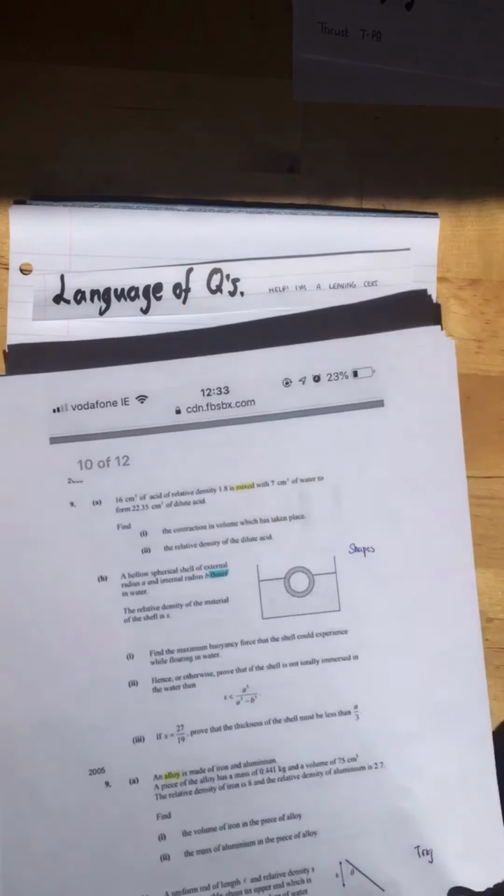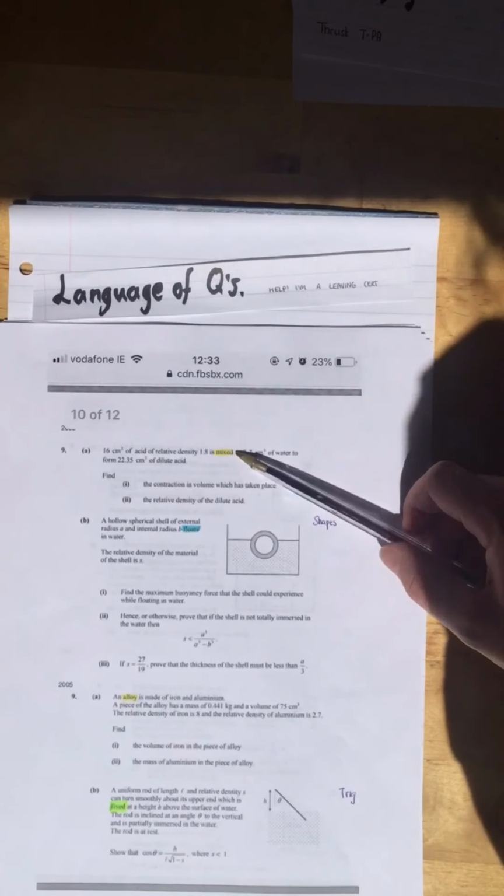And one year they asked about thrust. As soon as you see thrust, you know you're dealing with pressure as well, because as we said earlier, thrust is pressure by area. For our mixture questions, they almost always say mixture, but sometimes they'll say alloy. So here in 2004 we've got mixed, 2005 alloy.